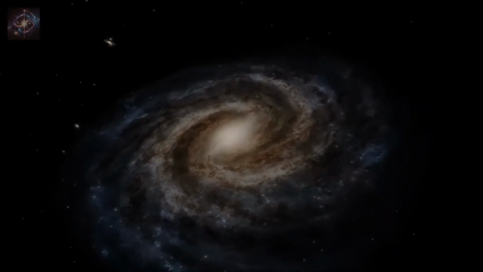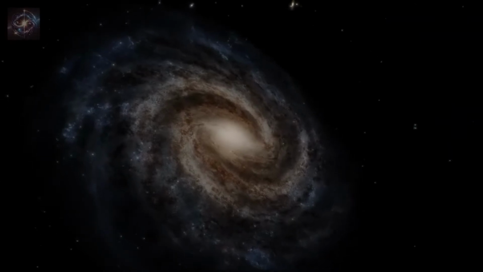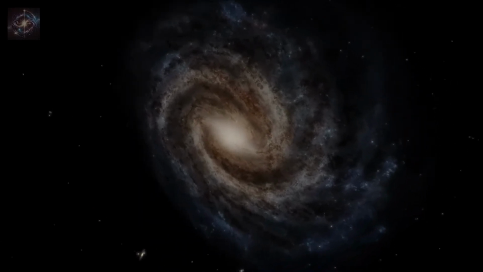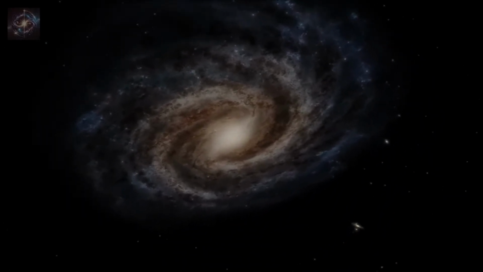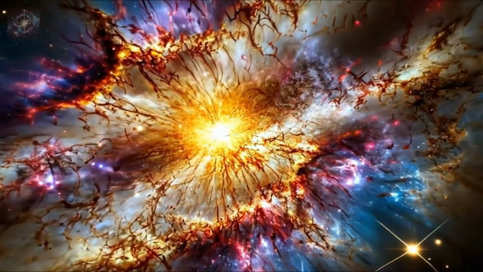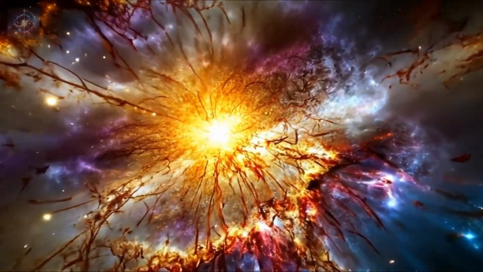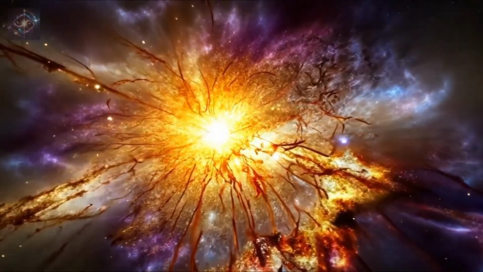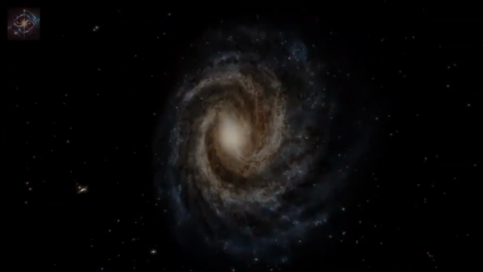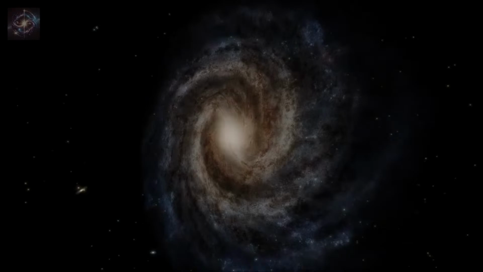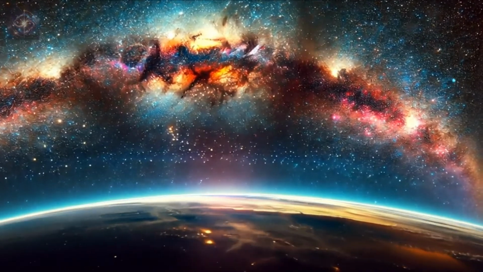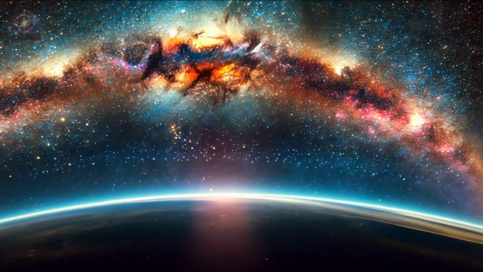At the heart of the Milky Way lies a supermassive black hole known as Sagittarius A*. Its mass, equivalent to 4 million suns, is concentrated into a region no larger than our solar system. Sagittarius A* is surrounded by a dense cluster of stars, many of which orbit at incredible speeds. These orbits provided the first evidence of the black hole's existence, as astronomers could calculate its mass based on the motion of nearby stars.